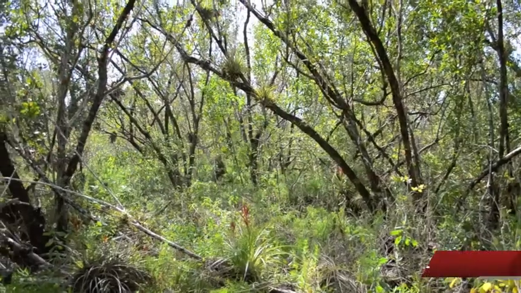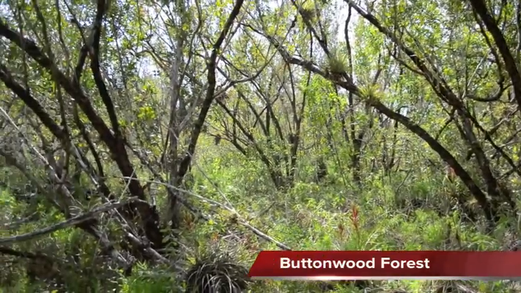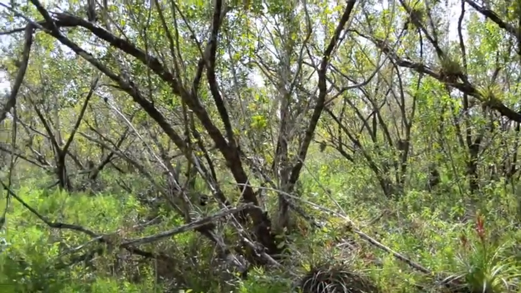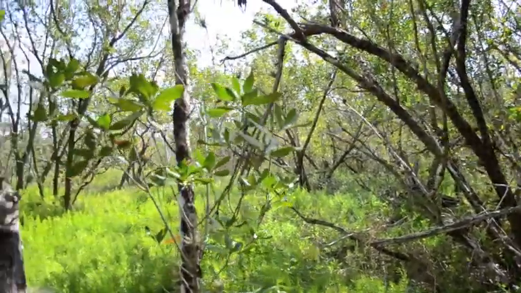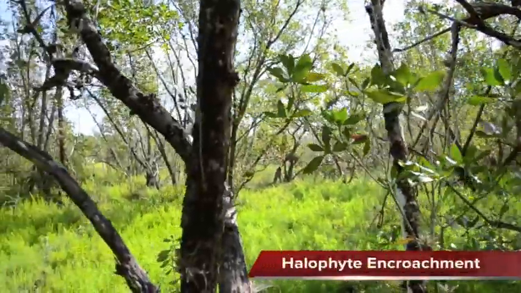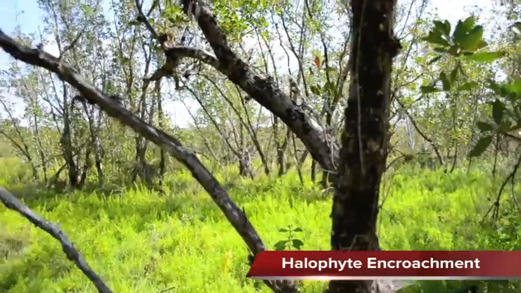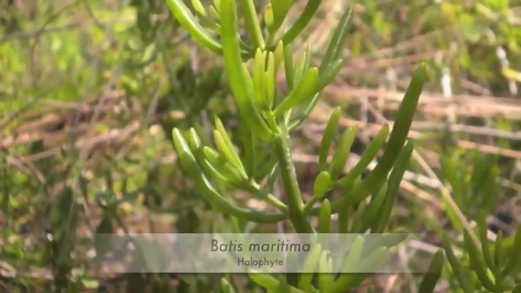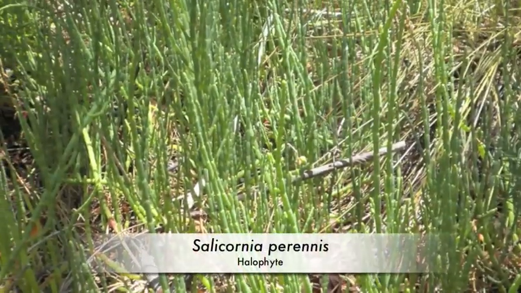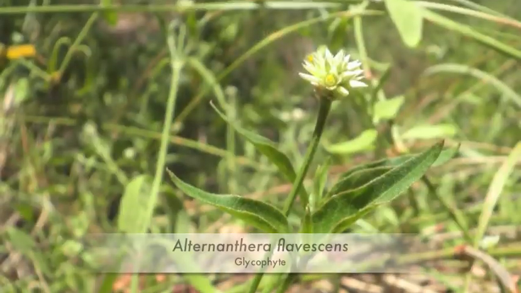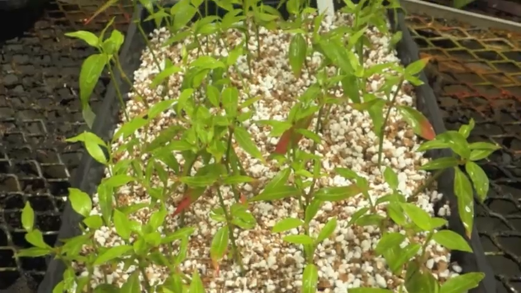Halophyte prairies, halophyte meaning salt-loving, have been seen encroaching on the buttonwood forest, pushing out the glycophyte or salt-sensitive understory that supports many of the rare plants threatened by sea level rise. To understand how halophytes may alter soil salinity in their favor, making the soil column saltier and therefore outcompeting glycophyte species, I performed a halophyte-glycophyte replacement design competition experiment.